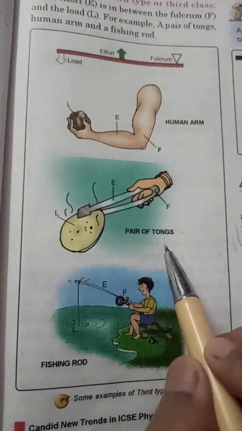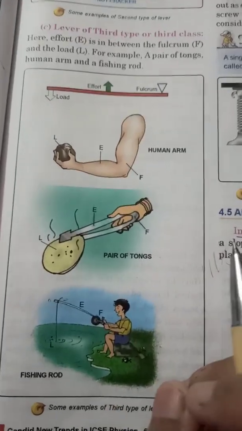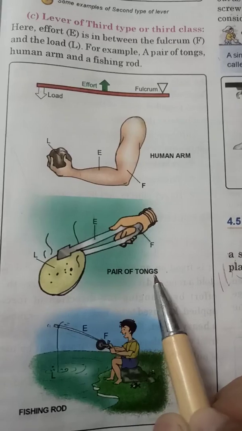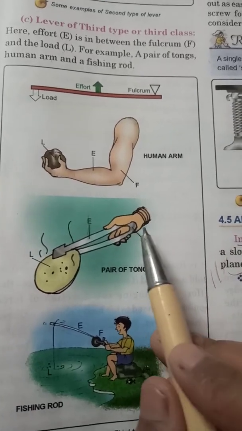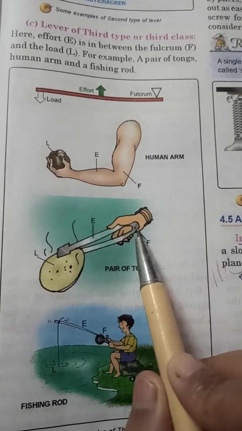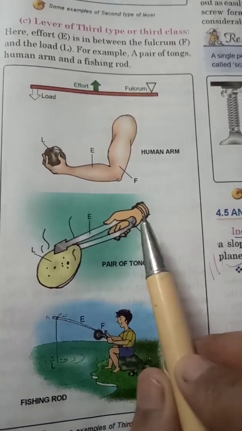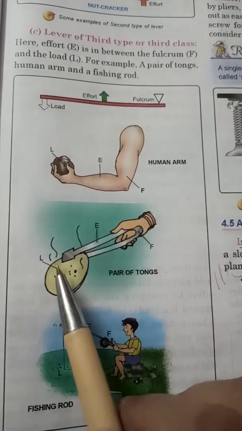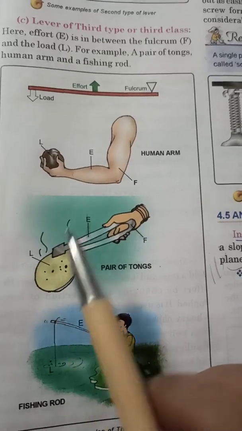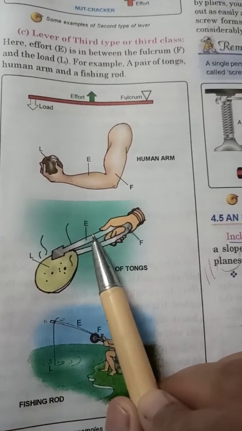Similarly, pair of tongs. Do you know what are tongs? Chimta that our mothers used to use in kitchen. You all must have seen it. Now see this corner part, it never opens or it never changes its position, right? So this is fulcrum. From this corner we used to hold the chapati or something like that, and we used to put our effort at this place, right?